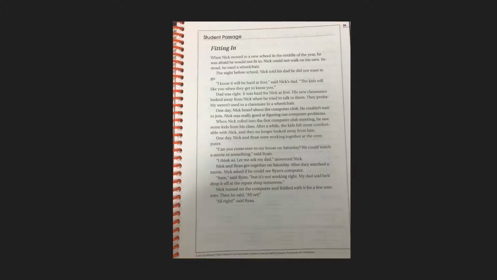When Nick moved to a new school in the middle of the year, he was afraid he would not fit in. Nick could not walk on his own. Instead, he used a wheelchair. The night before school, Nick told his dad he did not want to go. "I know it will be hard at first," said Nick's dad. "The kids will like you when they get to know you." Dad was right. It was hard for Nick at first. His new classmates looked away from Nick whenever he tried to talk to them. They probably weren't used to a classmate in a wheelchair.